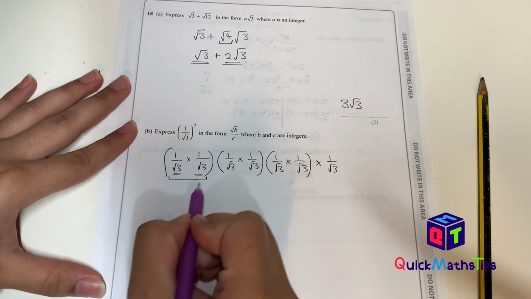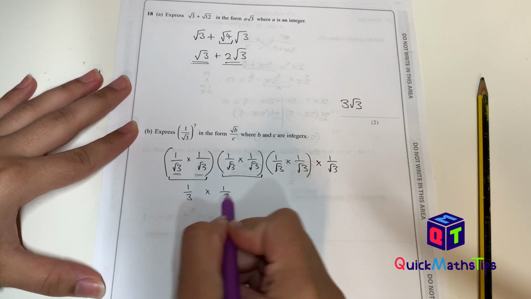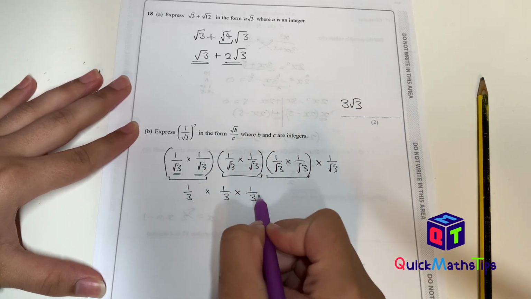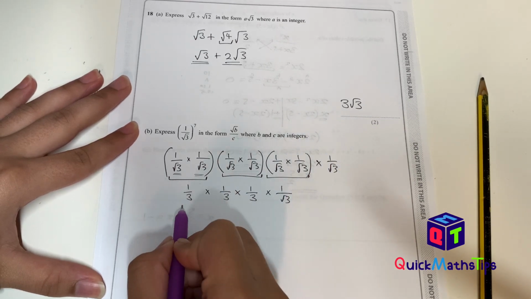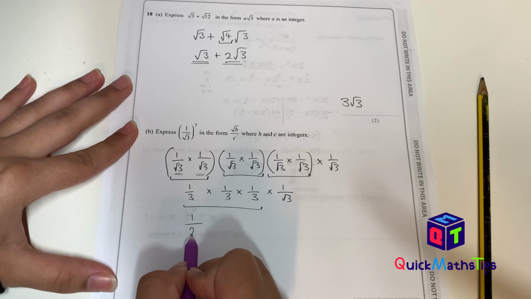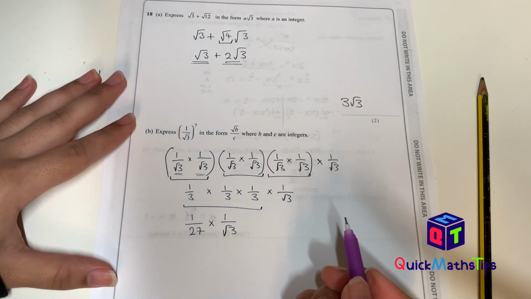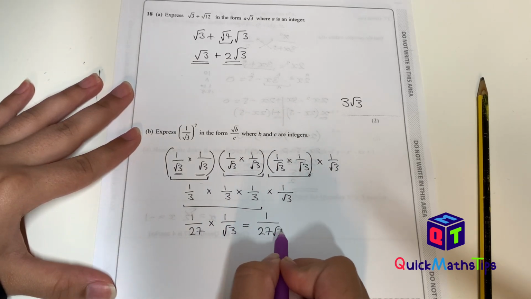So this bracket is going to give me a third. This bracket is going to give me a third. This bracket is also going to give me a third. This one's by itself, so it's going to stay 1 over root 3. 3 times 3 times 3 is 27, so this becomes 1 over 27 multiplied by 1 over root 3. I'm going to simplify this further, and I'm left with 1 over 27 root 3.